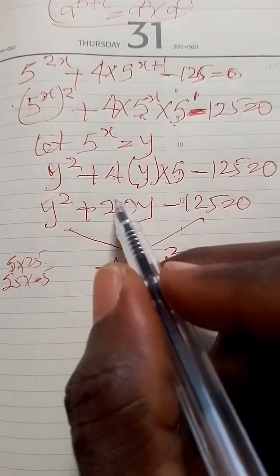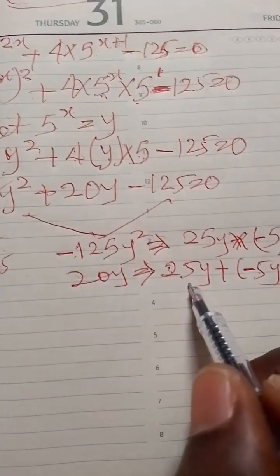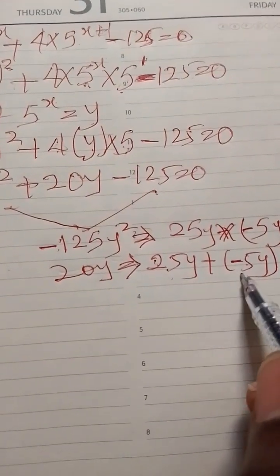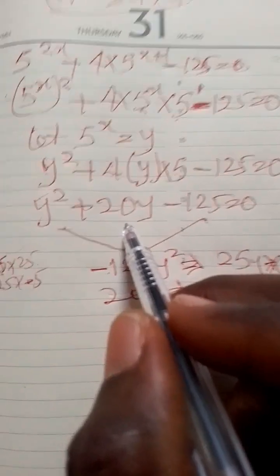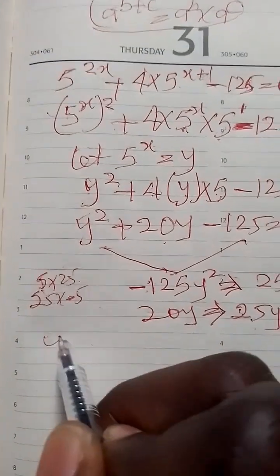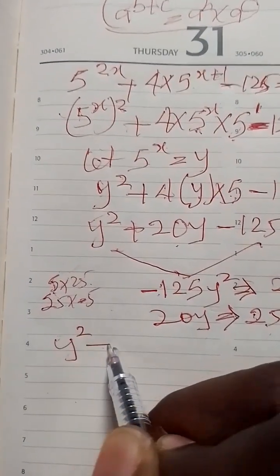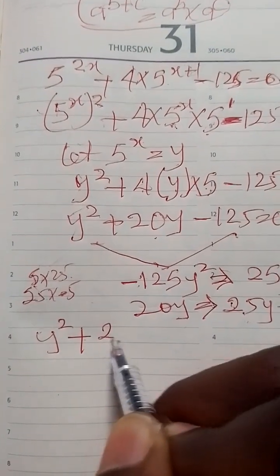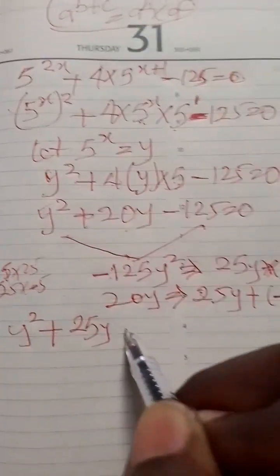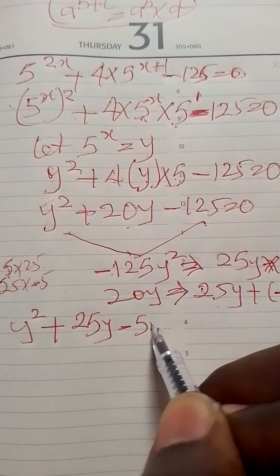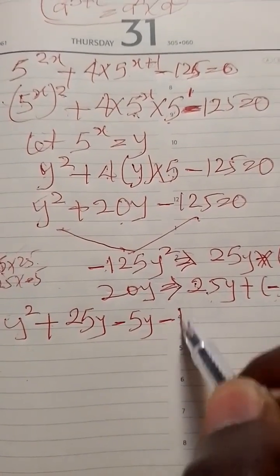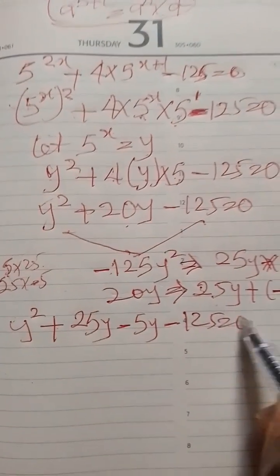So coming back here, we are going to replace where we have 20y with 25y minus 5y. So that's what I'm going to put here. We now have y squared plus 25y minus 5y minus 125 equal to 0.